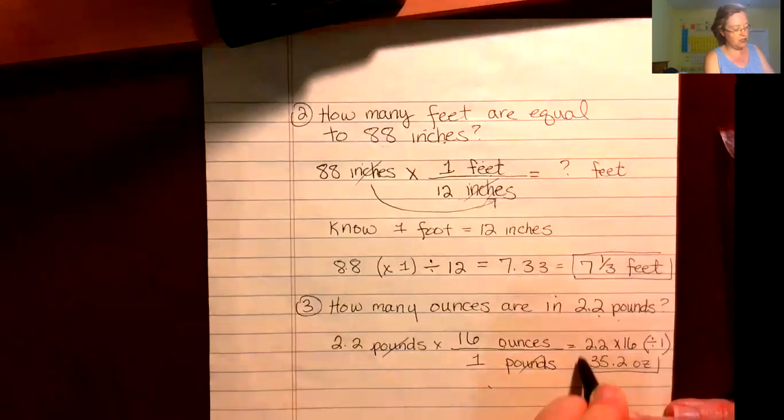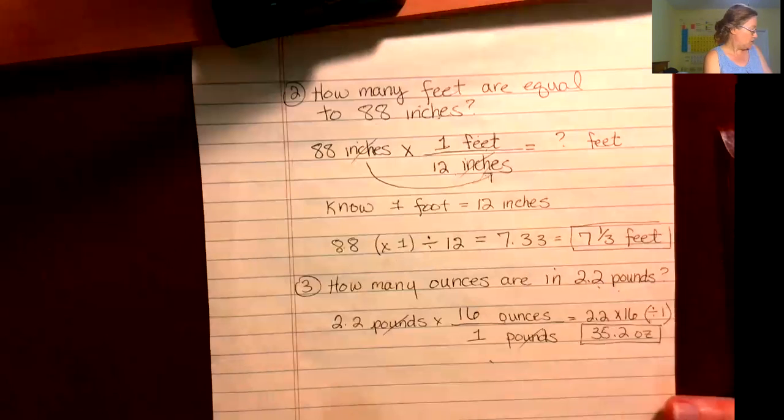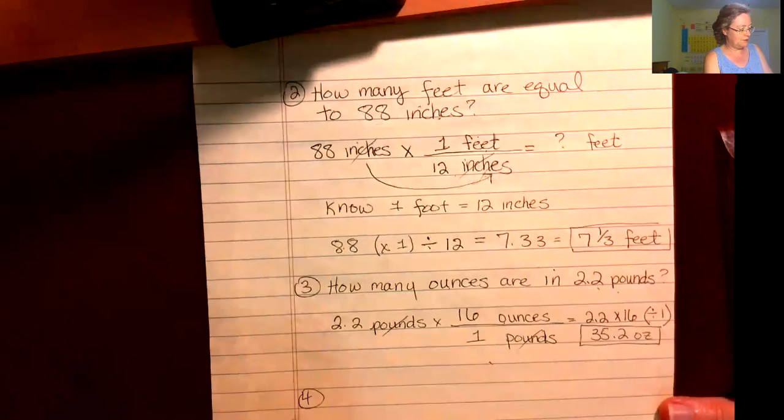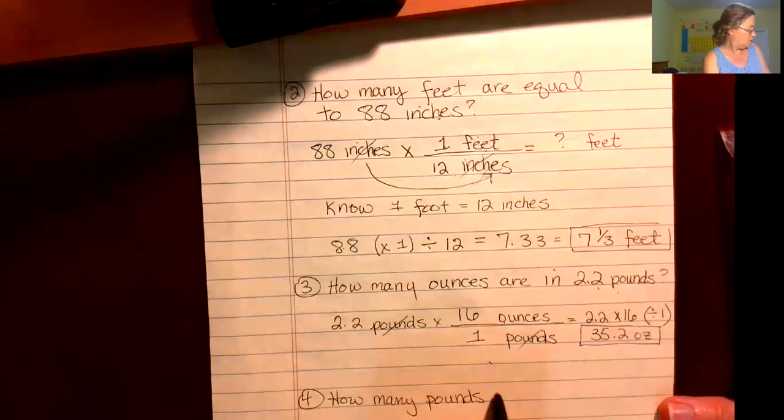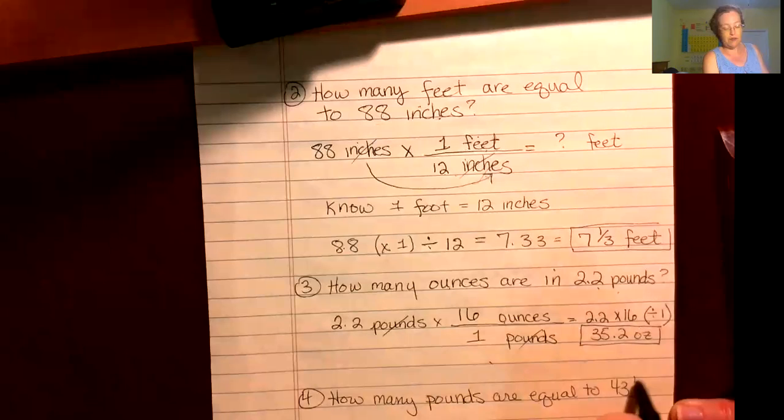And then the final question to try: how many pounds are equal to 43.5 ounces? And if this is the first video you've watched from me, then 43.5 is the number you should work with when you do the calculations.